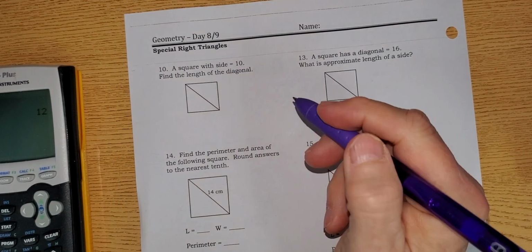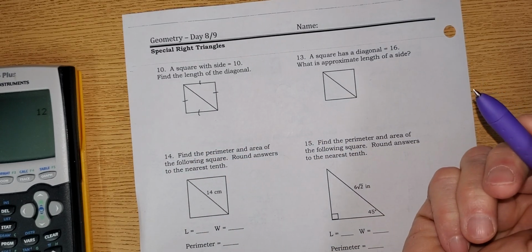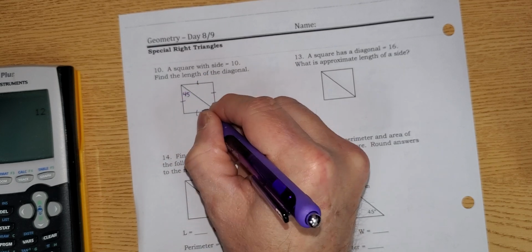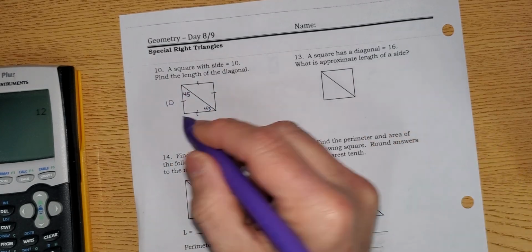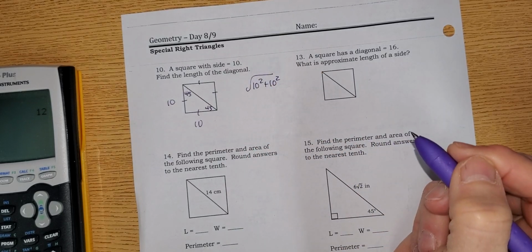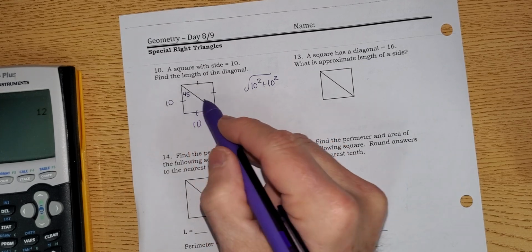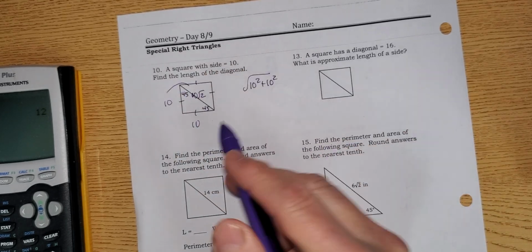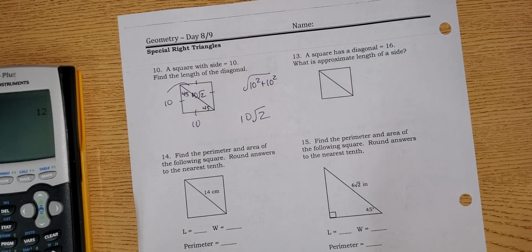Some application type problems. If it's a square, all the sides are equal. They want the diagonal. One thing that's nice about this, what did we do last time? We said this was 10 and this was 10, and we did the square root of 10 squared plus 10 squared, and we got the answer. Remember? We know those are 45s, right? If it's a square, that's got to be 45s. So couldn't you just say, bam, 10 radical 2 and you're done? Because it's short sides, getting the long side, multiplied by radical 2, and I'm done.